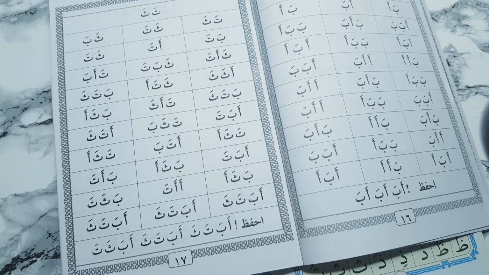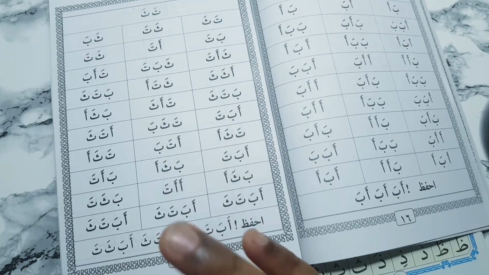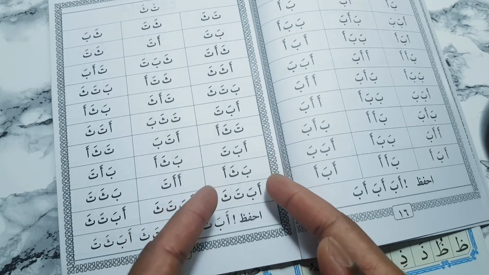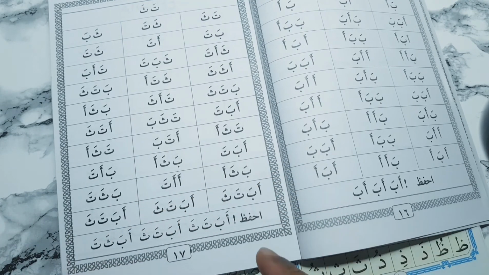Okay, so now we should have finished a, ba, ta, tha. We should know 4 of them. Whenever these 4 letters have fatha, whether they are written individually like this or they're joined in words, they're always going to have this sound. A, ba, ta, tha. Hamza, ba, ta, and tha, if they have fatha, they're going to sound like this. So he's saying, ihfad, memorize.